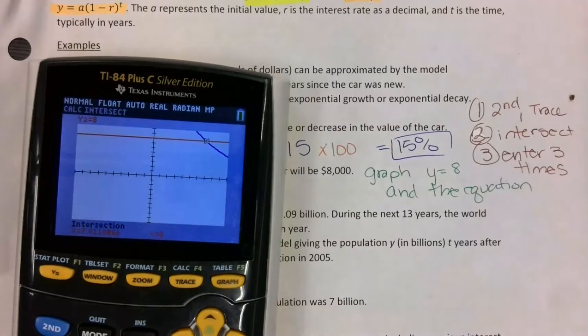So what is the y value there? I mean, why did I say y? I meant x. The steps are right off to the side. So I went second trace. And then I picked choice 5 for intersect. And then I press enter 3 times and get 7.01. So about how many years? 7.